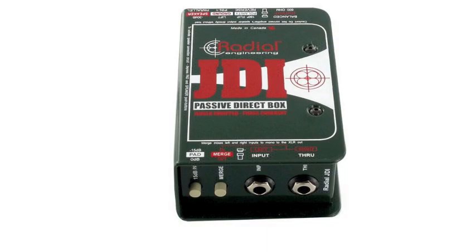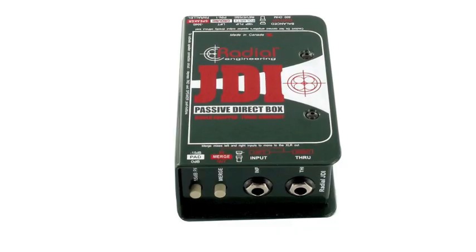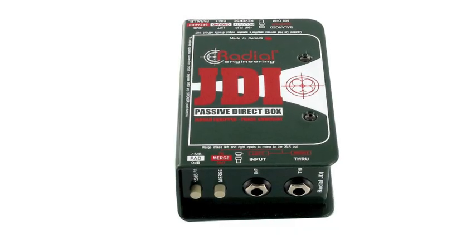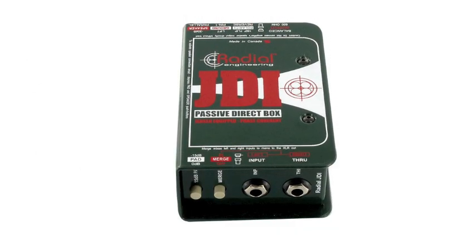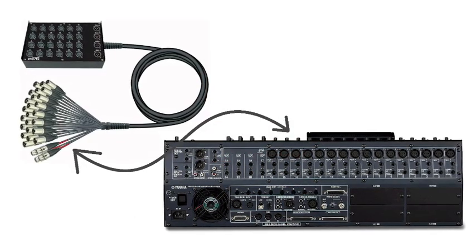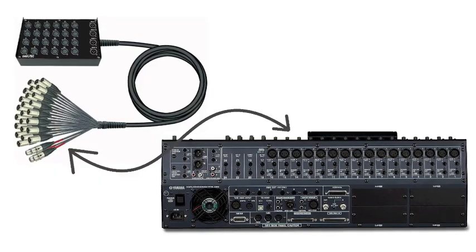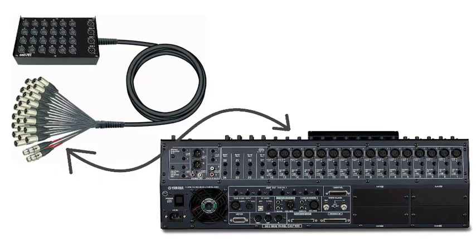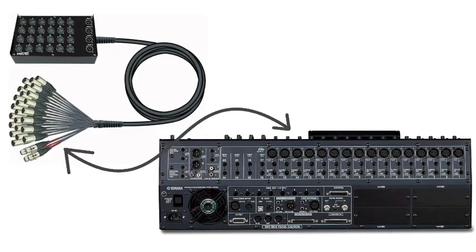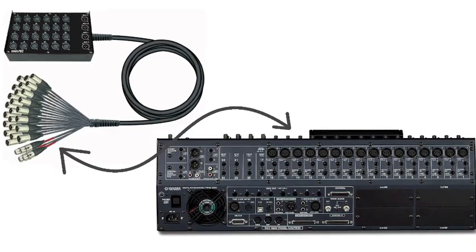Another piece of equipment that we usually find in recording studios is DI or direct input boxes. To understand the main role of these devices, we have to mention that the end of the snake, which is situated in the control room, is broken into several XLR connectors, usually connected directly to the microphone inputs of the console.